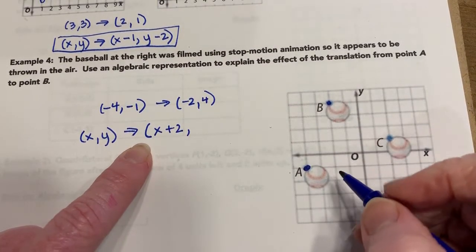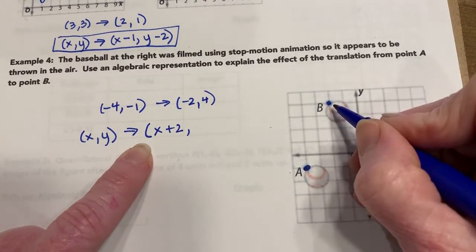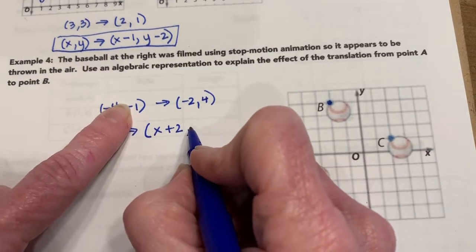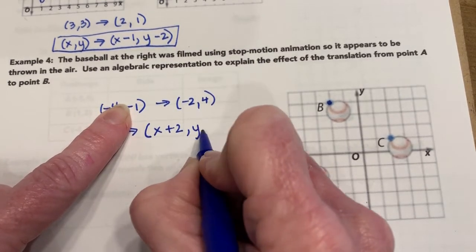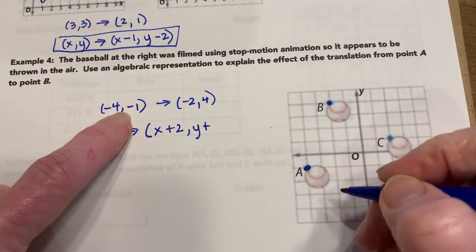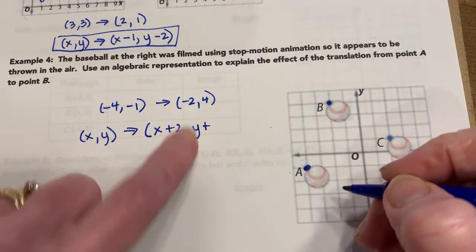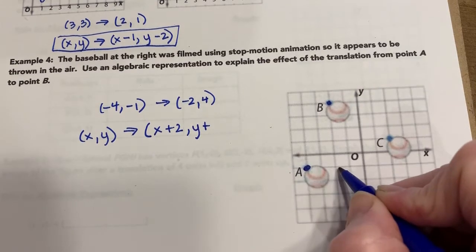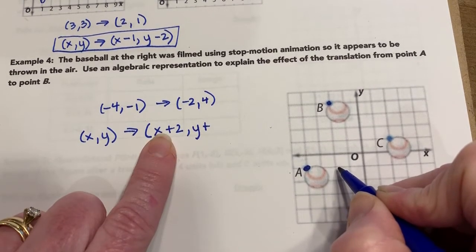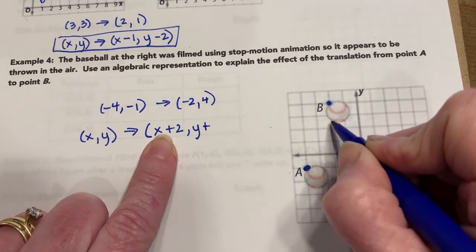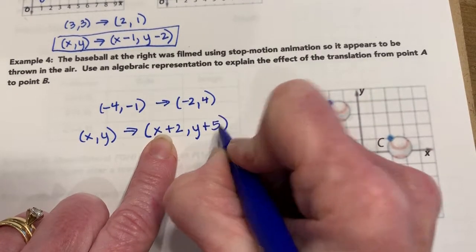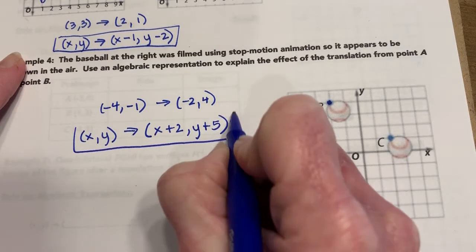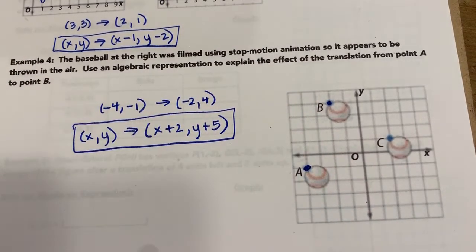And then if I want to go from A to B, I have to move my point up. So to get from negative 1 to 4, I'm going to be adding to y, right? And you could either figure it out, negative 1 plus what is 4, or you can just look at your graph. So to get from here to here, I've moved it over to the right 2. That's the plus 2. And then now I have to move it up. So 1, 2, 3, 4, 5 would be 5. All right, so x plus 2, y plus 5 is your algebraic representation for the translation from A to B.